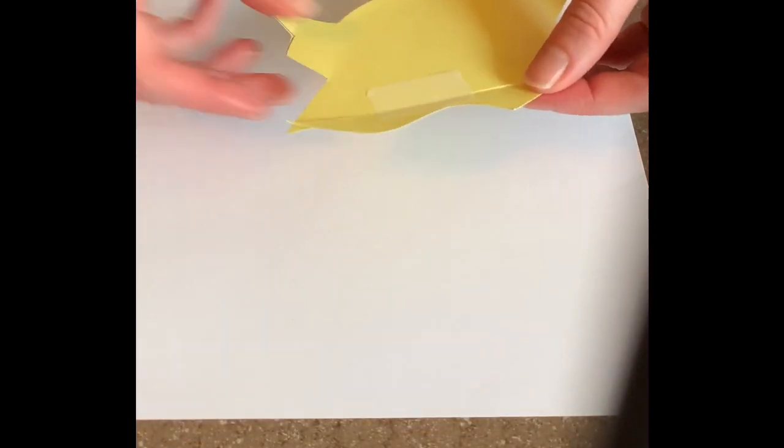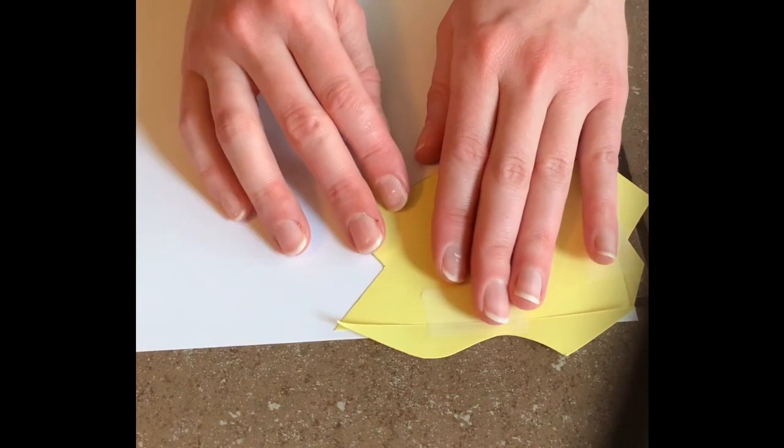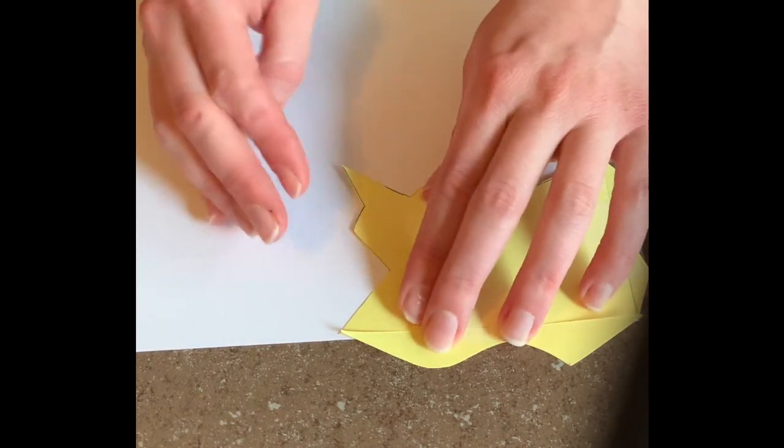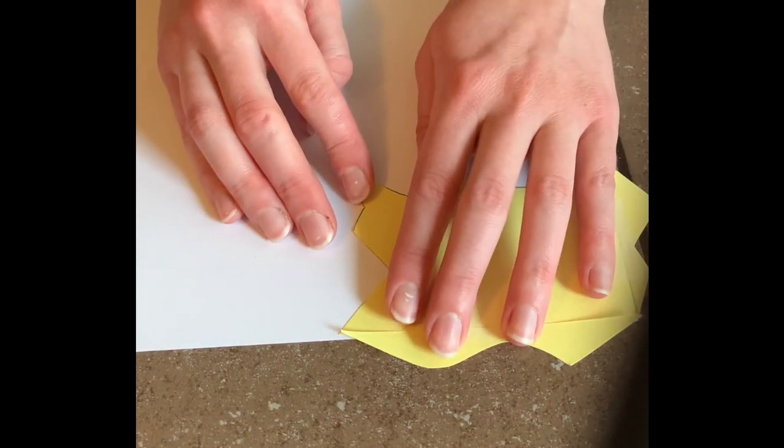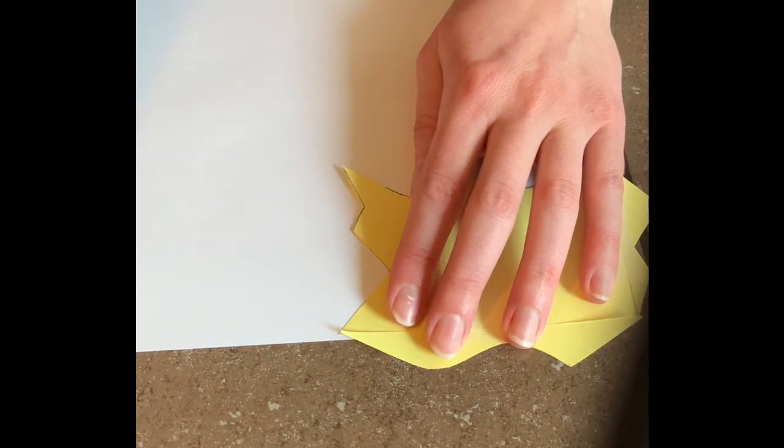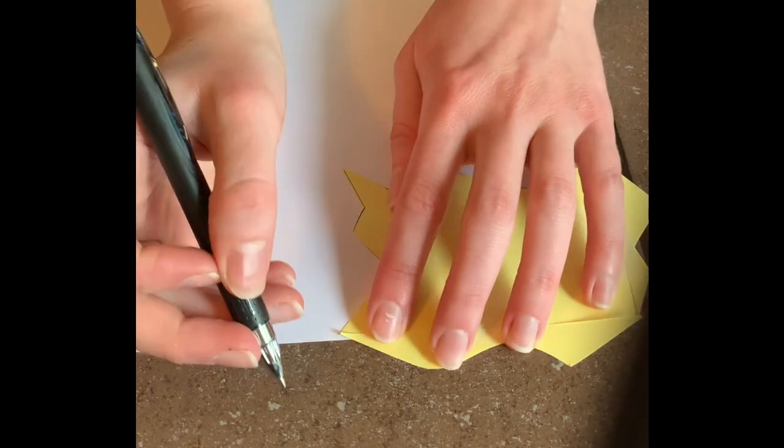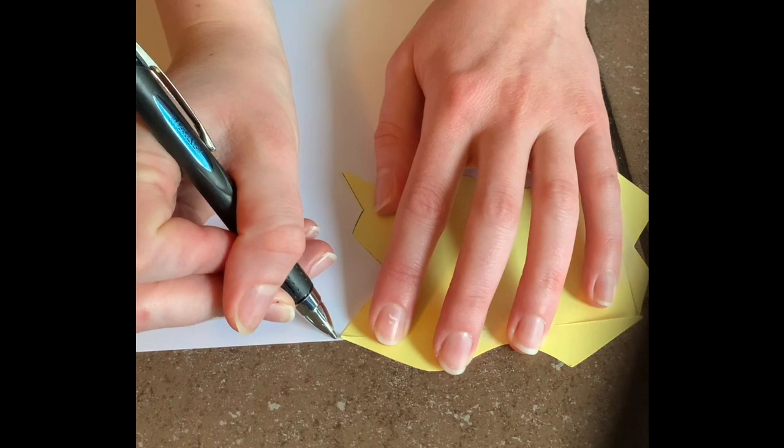Now, just like the translation tessellation, we want to start in a corner, and we want to line up however you want to choose. I like to line it up with the main part of the index card, but you can really line it up however you choose. And I'm going to trace the pattern.